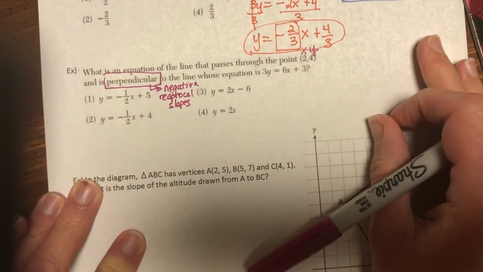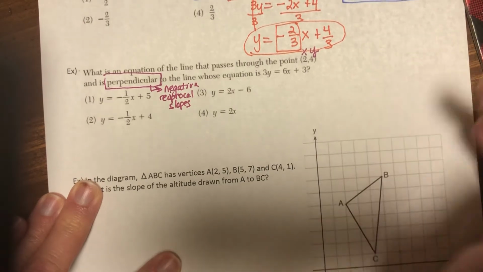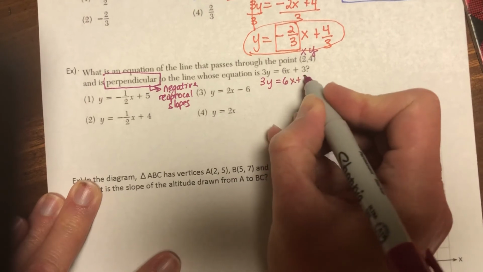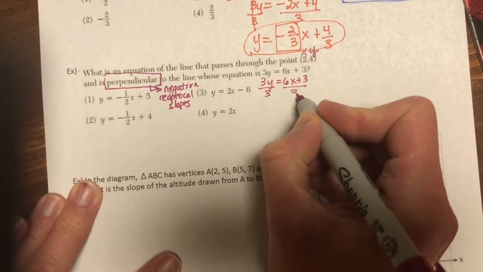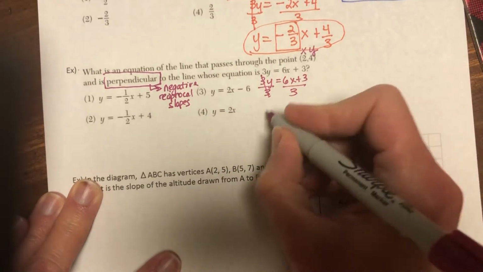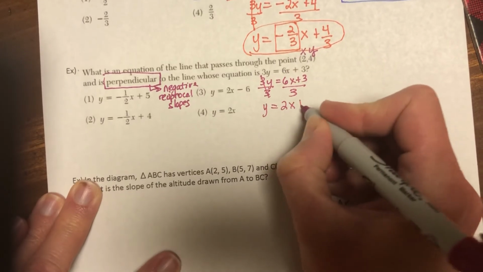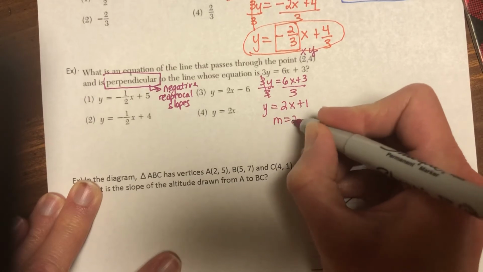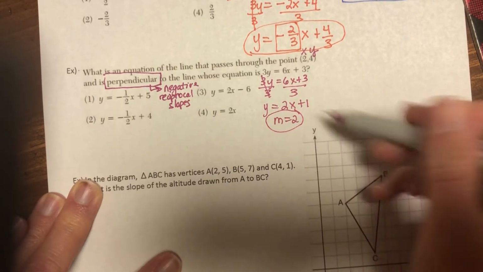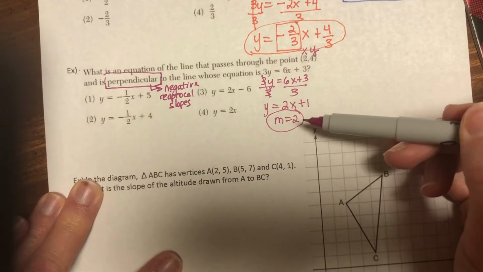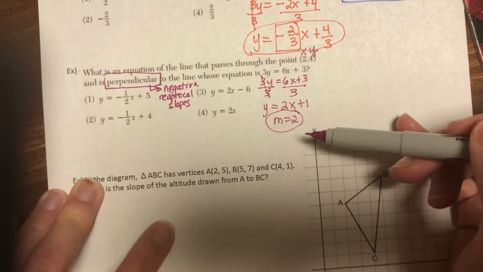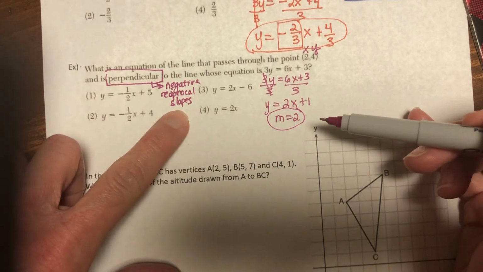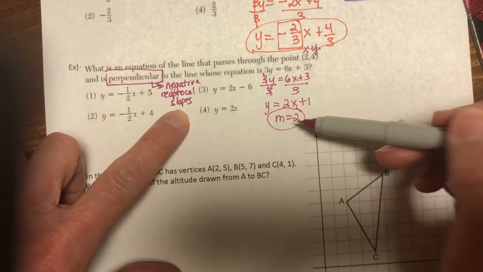So the first thing we need to do is get the slope of the original line. Before we can even start writing our equation or solving for b, we need the slope of this original line. So I'm just going to rewrite it and solve for y. I'm going to divide each side by 3. And we get y equals 2x plus 1 when we divide everything out. So the slope of the original line is 2. So remember when we did parallel lines, we used that same slope because parallel lines have the same slopes. But this time we have a perpendicular line. And we know perpendicular lines have negative reciprocal slopes. So I'm not going to use 2.